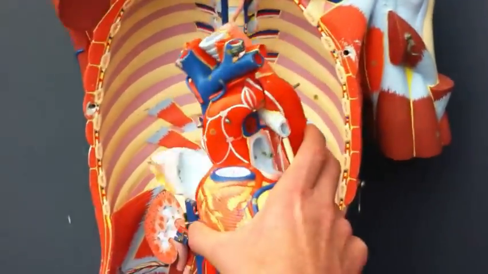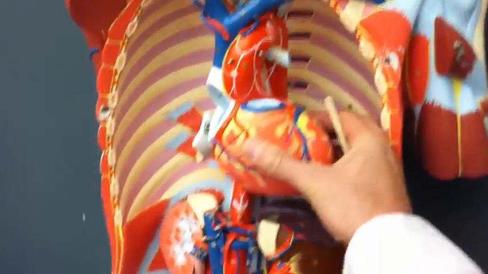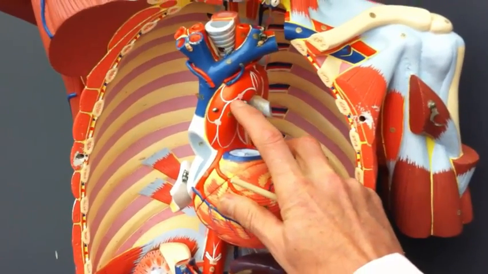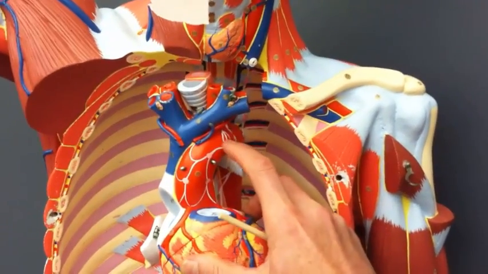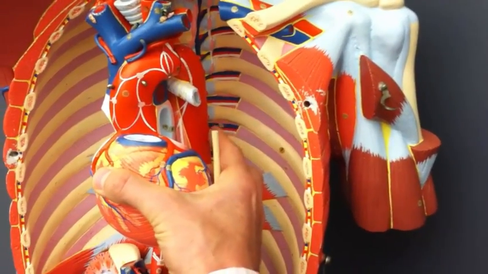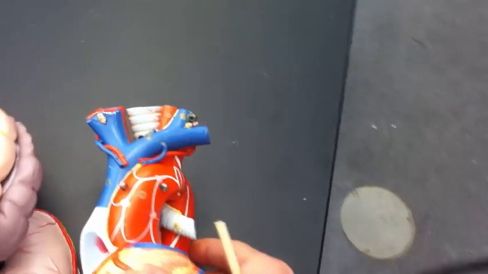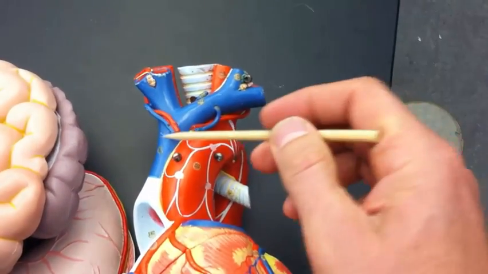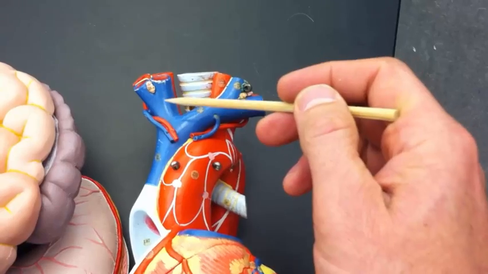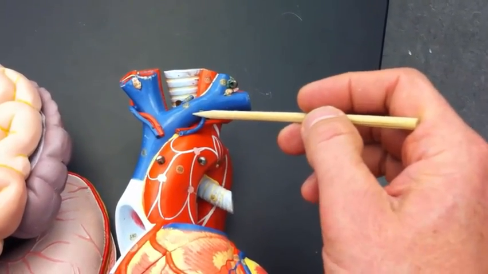All right, moving on to the last torso model that I have. This one has a heart and vessel complex that we can put in here. So there's its heart. Here's the ascending aorta. There's the aortic arch. And this is the descending aorta, starting with thoracic aorta in the chest.